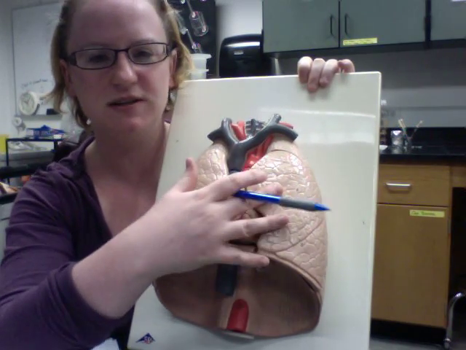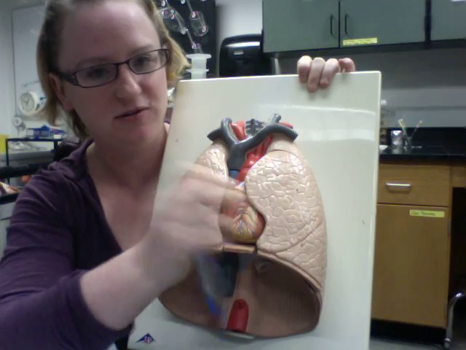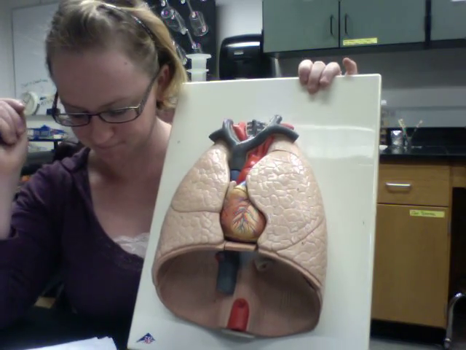And that's also one of the reasons, I think, or at least I always throw out there as a way to remember that there's only 2 lobes on the left and 3 on the right, because your left lung is smaller because the heart's leaning over to the side.